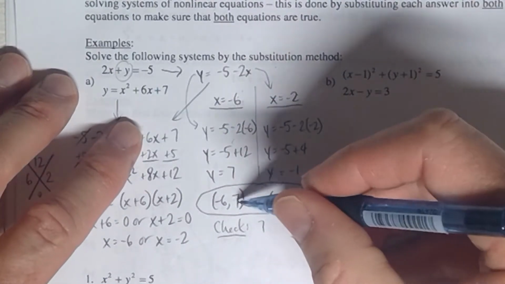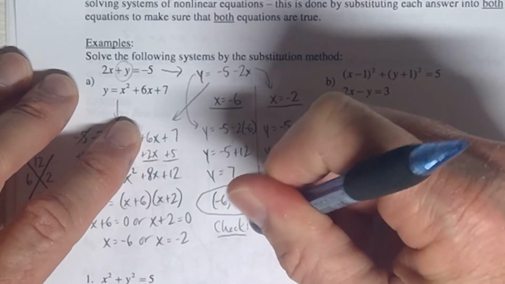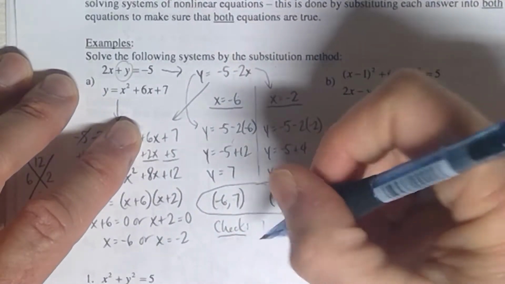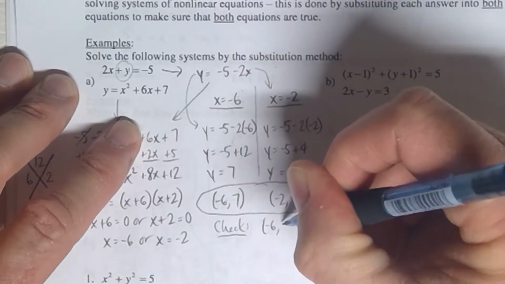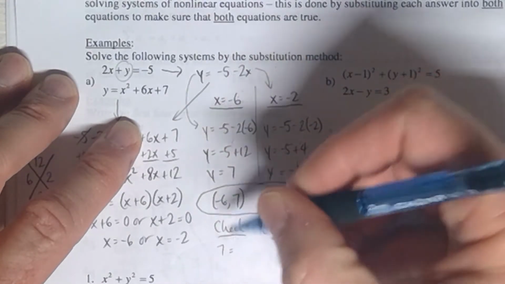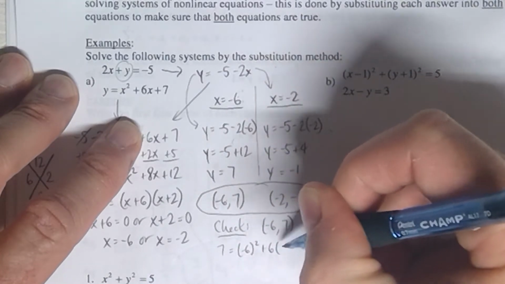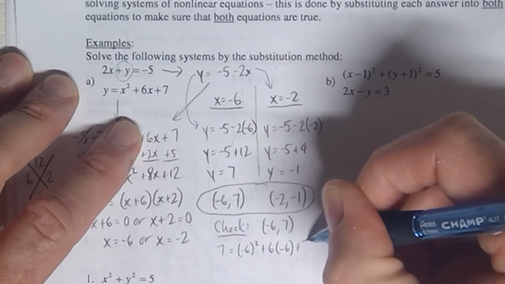So plug in the 7 in. I'm going to plug in this one first. Actually, let me write that down, just so you can see which one I'm doing here. I'm going to check this one first. And so I'm going to plug in 7 into y. And I'm going to plug in -6 into the x part. Is this true or not?